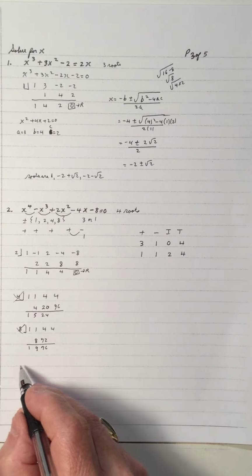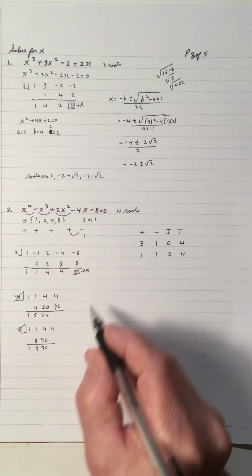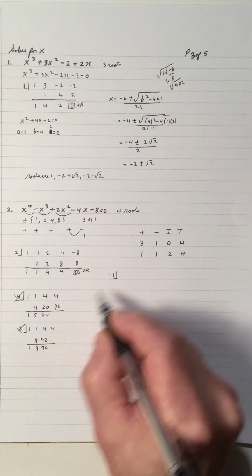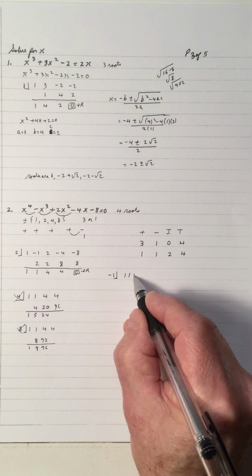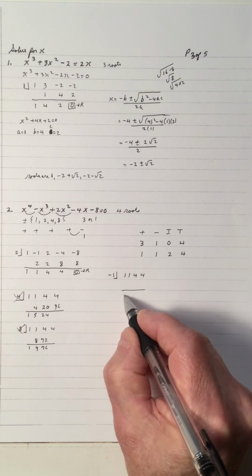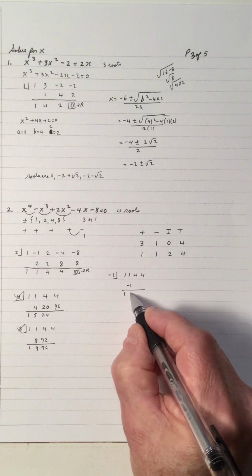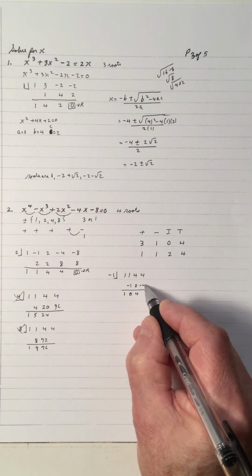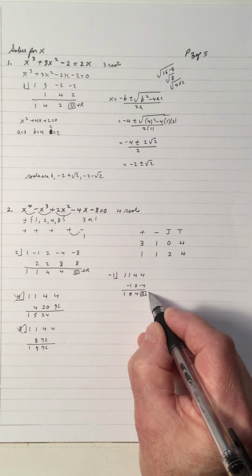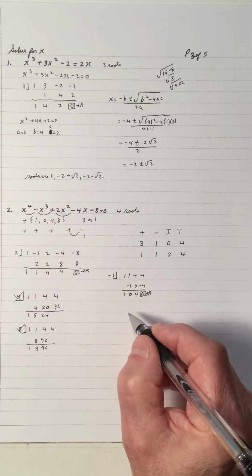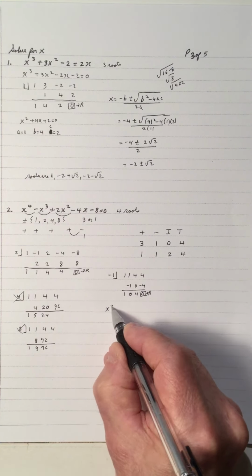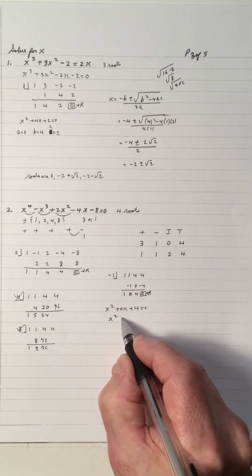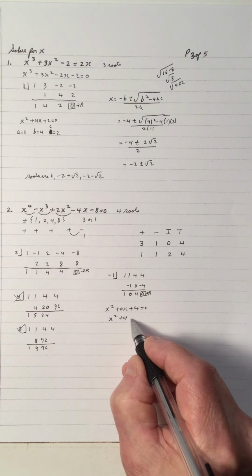So now we have to check for a negative root. Let's check with the first negative root, negative 1. So we got a depressed equation of 1, 1, 4, 4. Bring down the 1, multiply, negative 1, add 0, multiply, 0, add 4, multiply, negative 4, 0. That means we have negative 1 as a root. So the depressed equation is x squared plus 0x plus 4 equals 0.